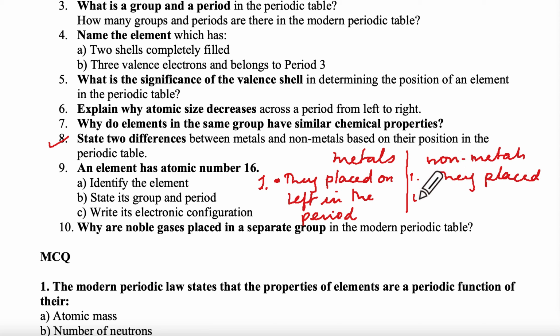On the right in the period, correct or no?